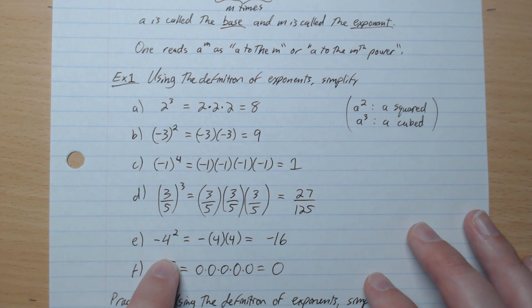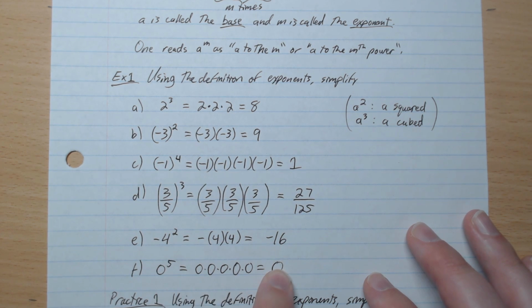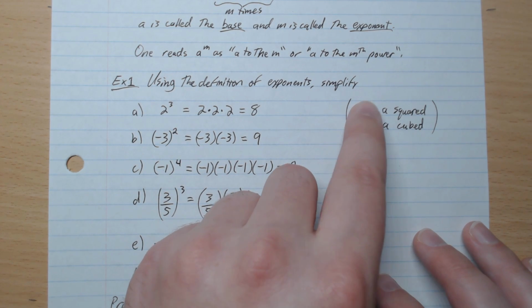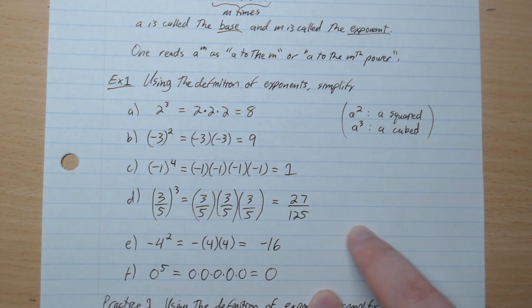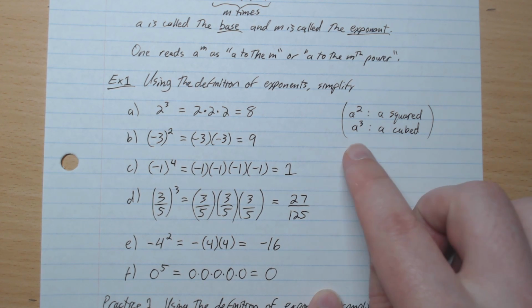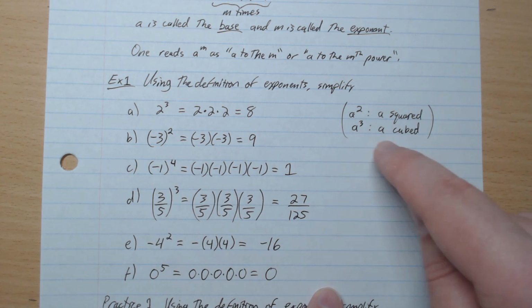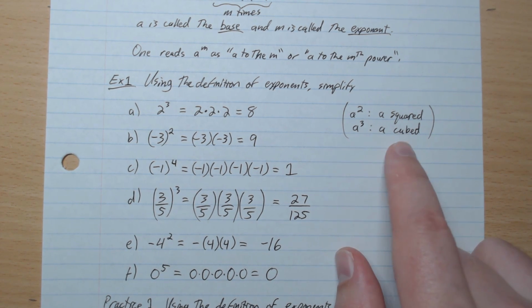And then 0 to the 5 means 0 times 0 times 0 times 0 times 0, and that gives 0. And I just want to share with you, when it's a to the 2, we usually say a squared, because it's a times a, so it makes a square. And a cubed is a to the 3, so we go a, like that, and it makes a cube if you do it 3 ways. So that's why we call a to the 3 a cubed.